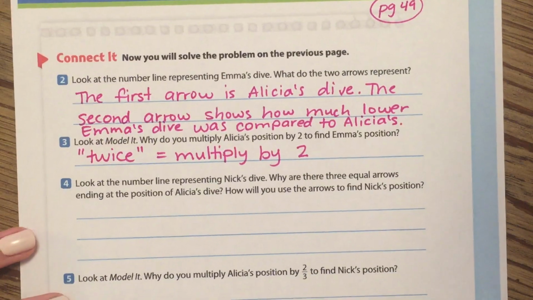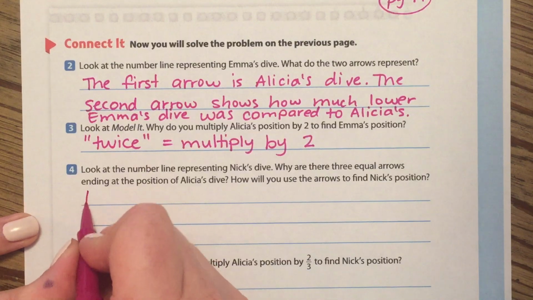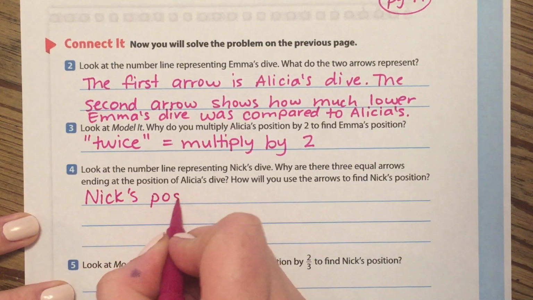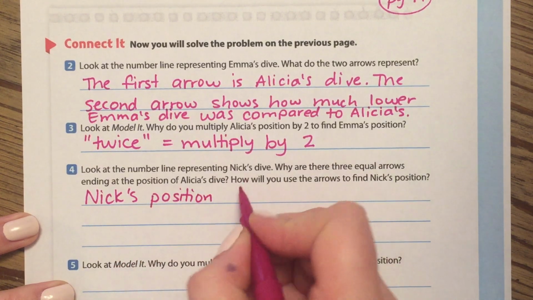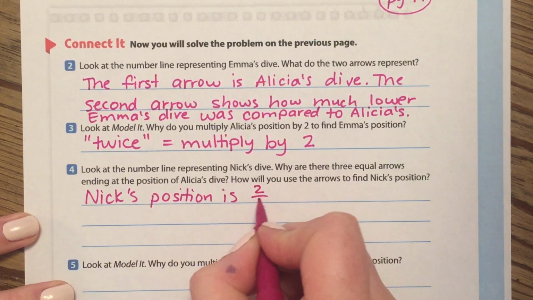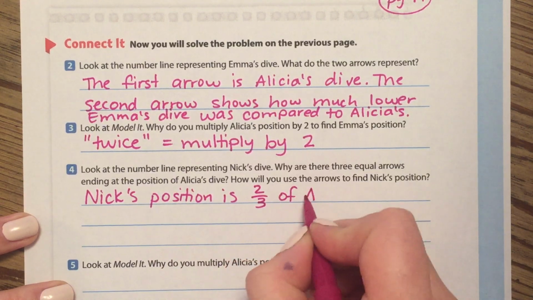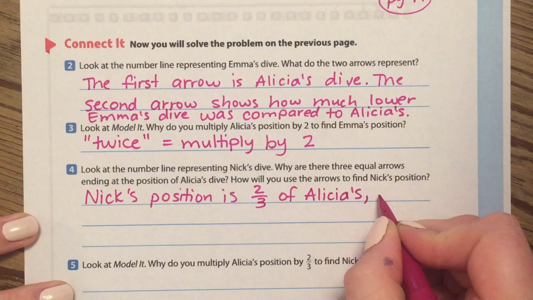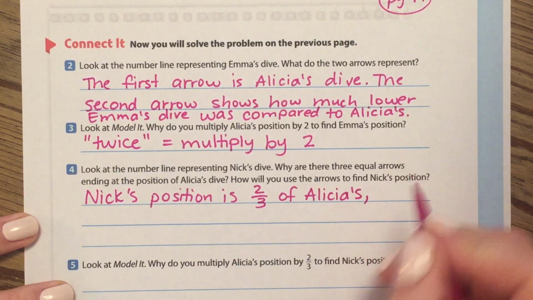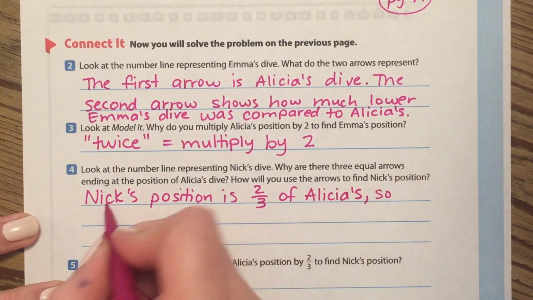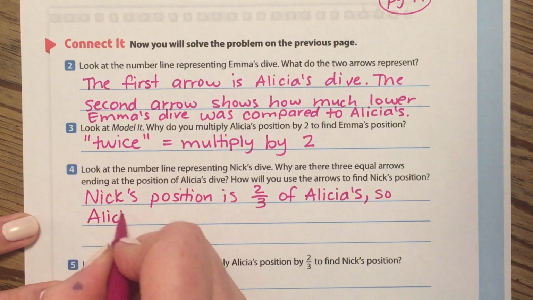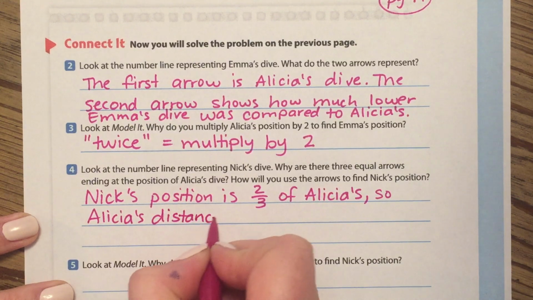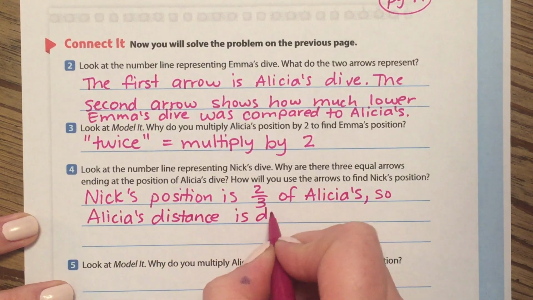So let's see. Nick's position, or Nick's dive, is 2/3 of Alicia's. So Alicia's distance is divided by 3.